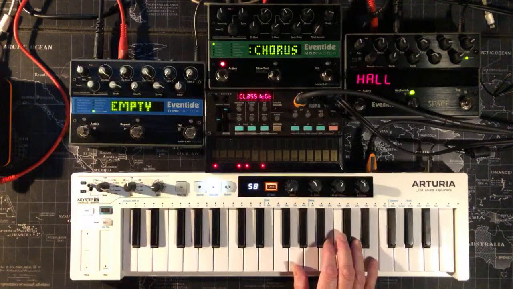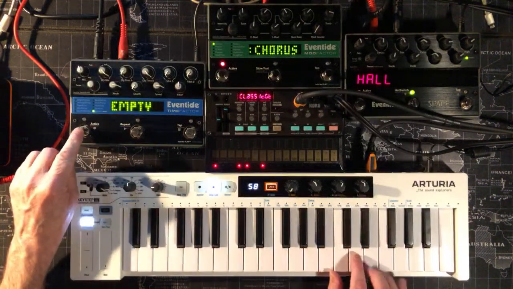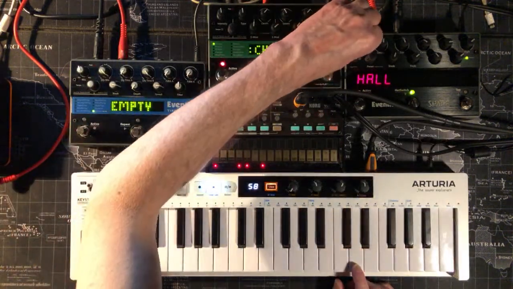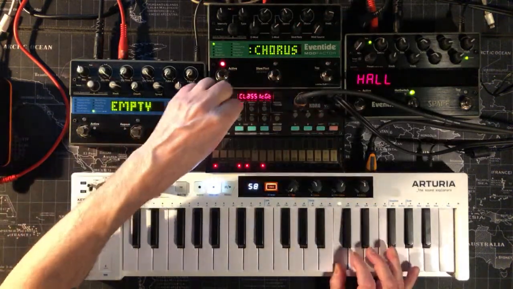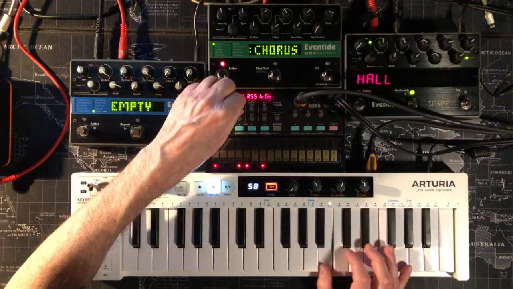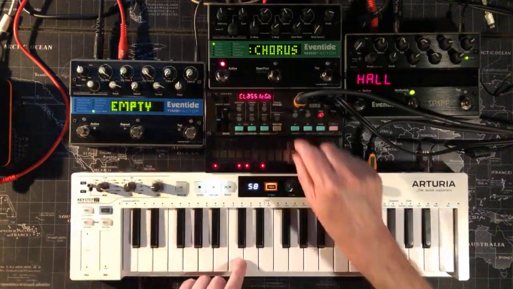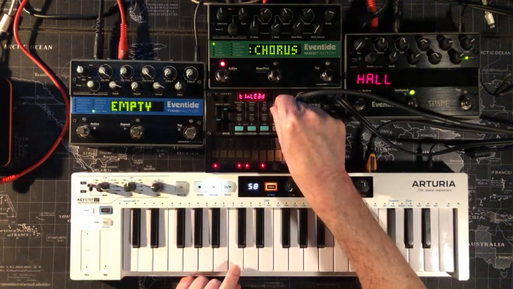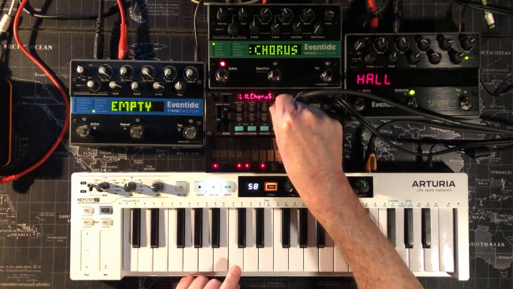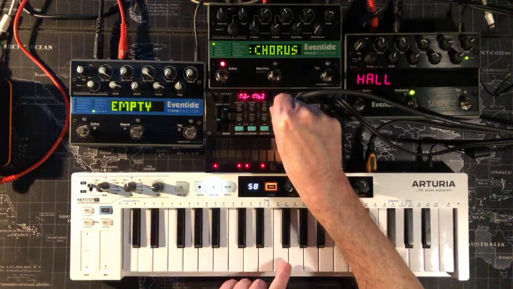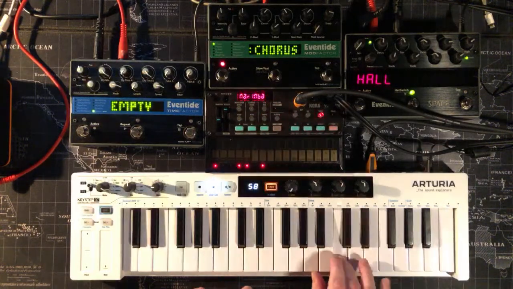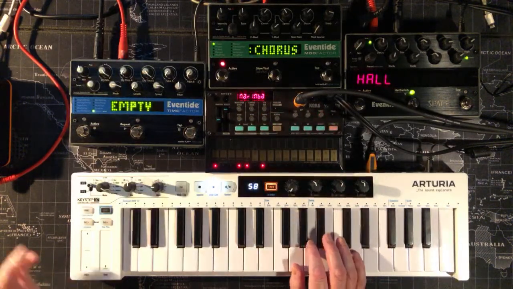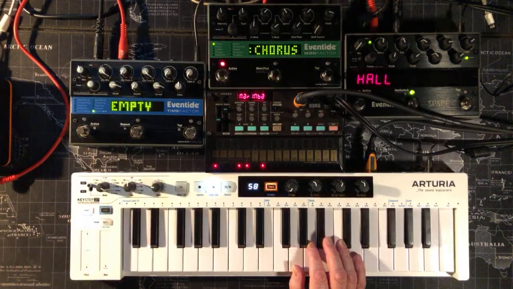So we'll just record some of that kind of stuff. I'll actually record it without the reverb, so you can hear with and without. And let's get a sound that's kind of more. Yeah, that sounds nice reversed.